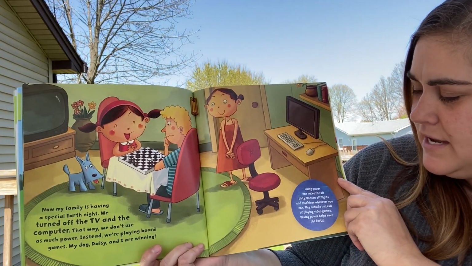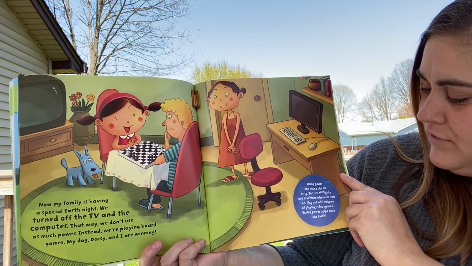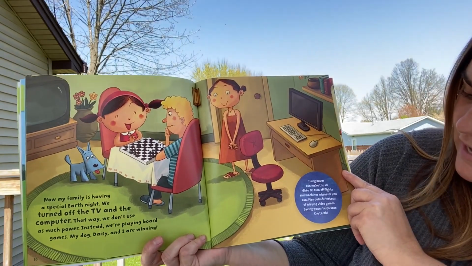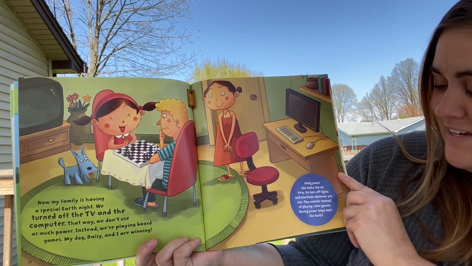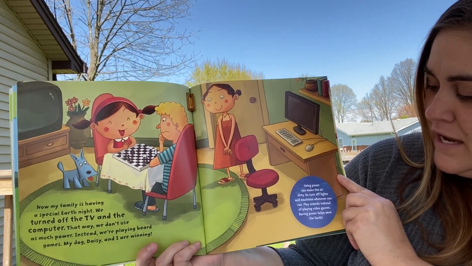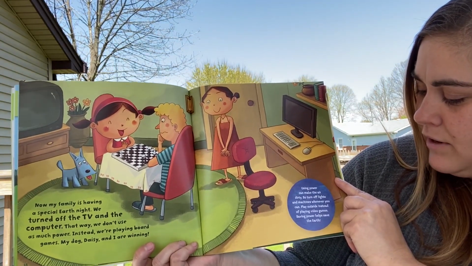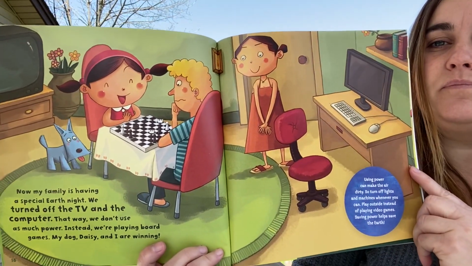Using power can make the air dirty. So turn off lights and machines whenever you can. Play outside. Yay, instead of playing video games. Saving power helps save the earth.